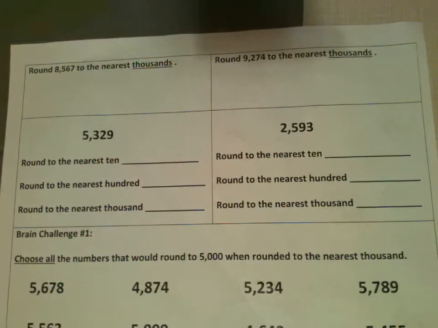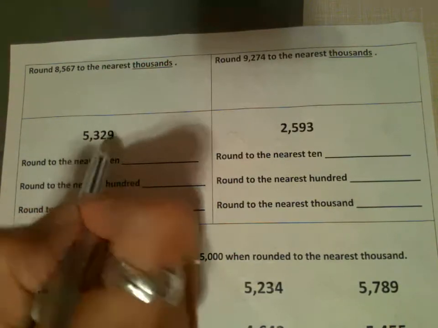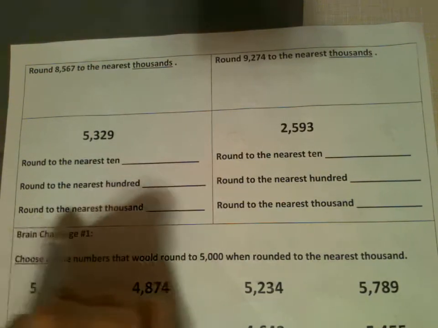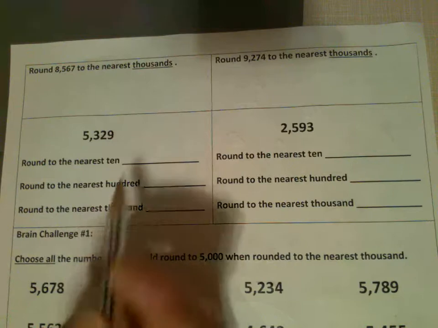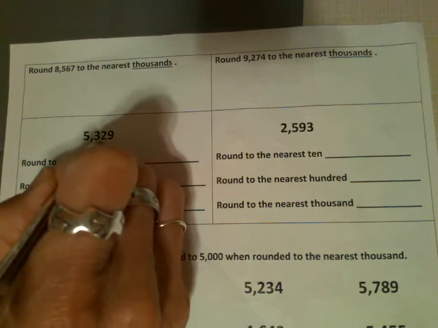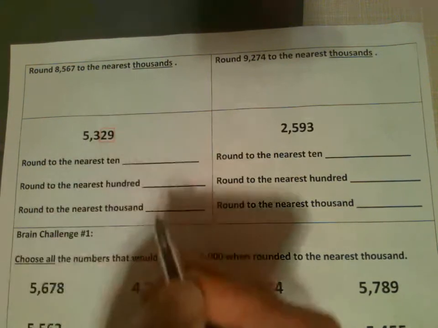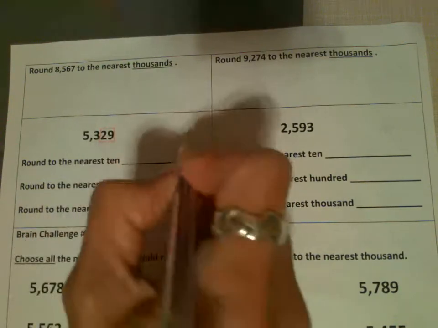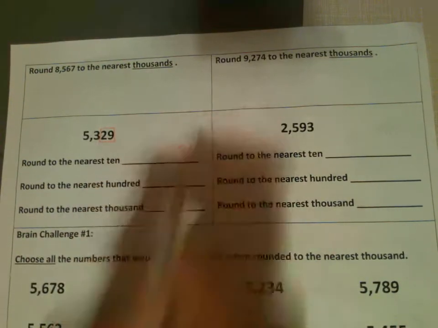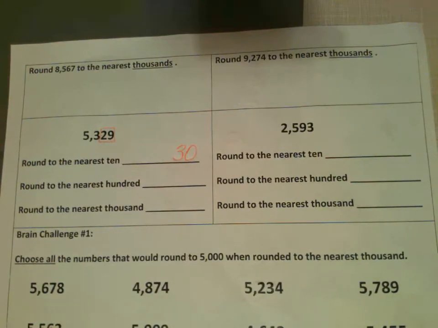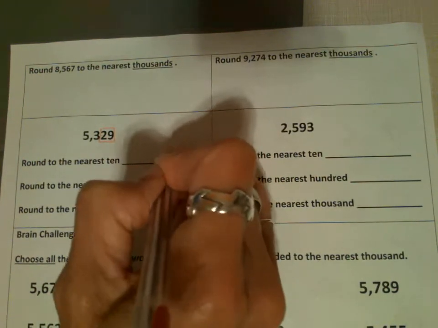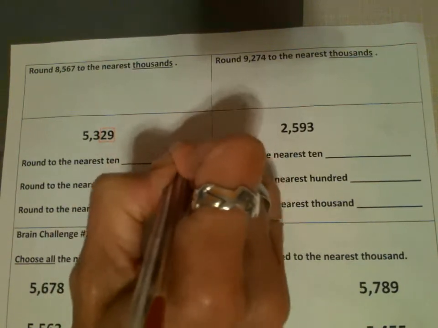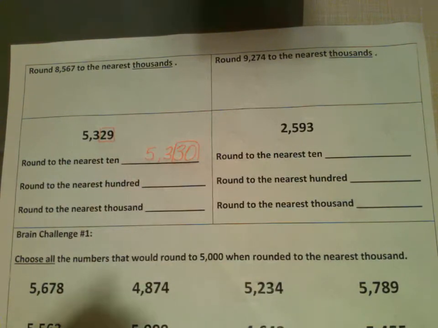Okay, on the back side, we see that we have to take one number and we're going to round it to the nearest 10, round the same number to the nearest 100, and round the same number to the nearest 1,000. So when I'm looking at this, I like to look at my tens place right there. Okay, and 29 is going to round to 30. So watch this. This is what kids do. They put 30, but that's not the number rounded to 30. So they've got to include all of the other numbers. But right here is my number rounded to tens.